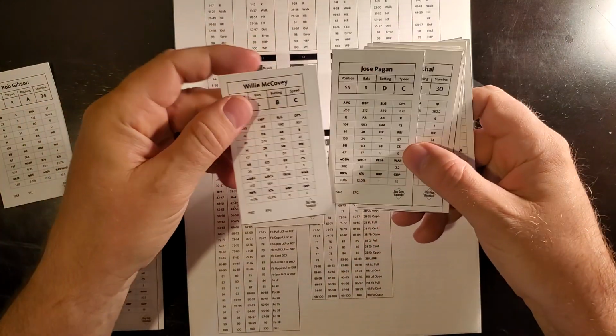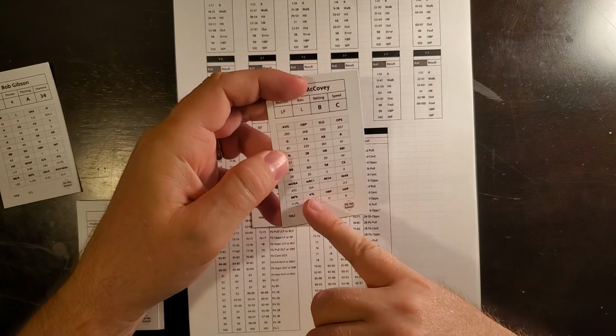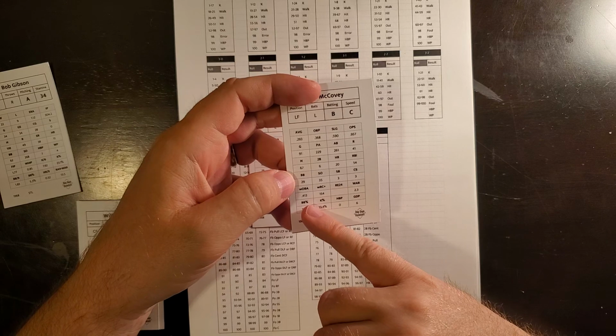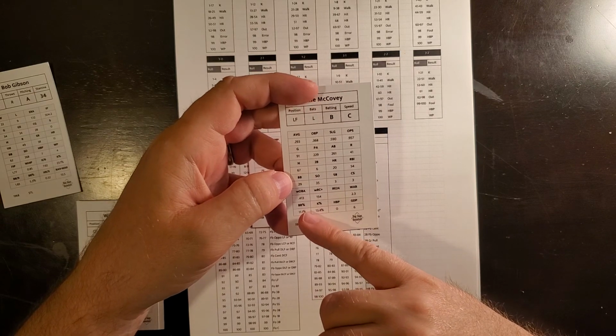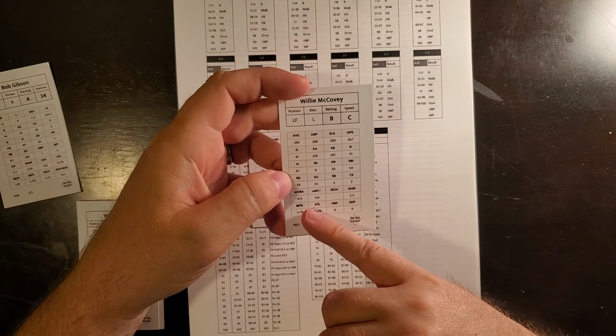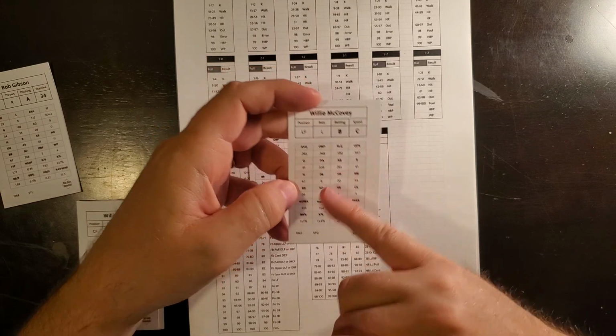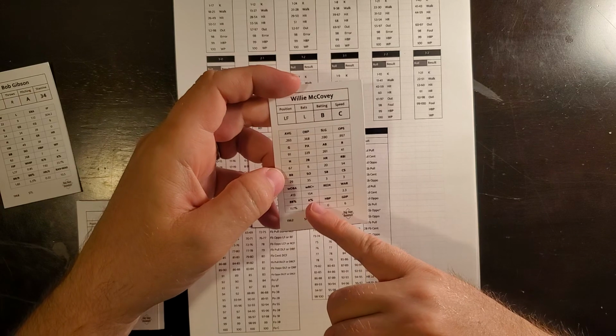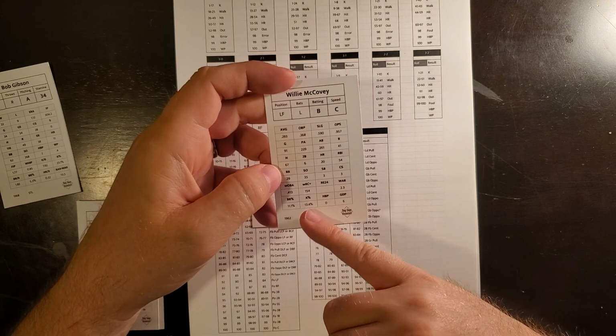And then you have Willie McCovey, who's a 154 weighted runs created plus and a .413 wOBA. This is his rookie year, and just outstanding numbers. That puts him up toward the top. You're like, well, where does the A weighted runs created plus come in?